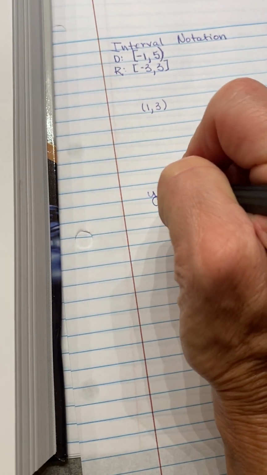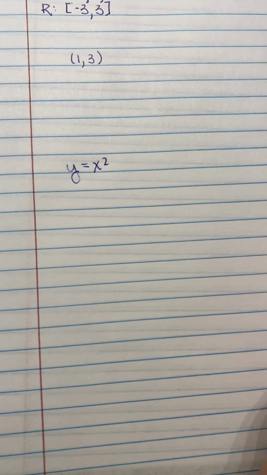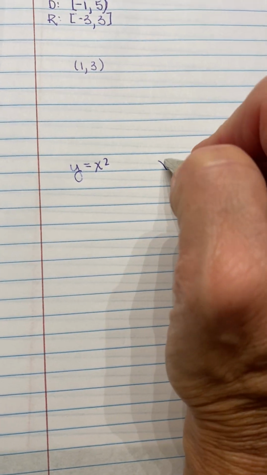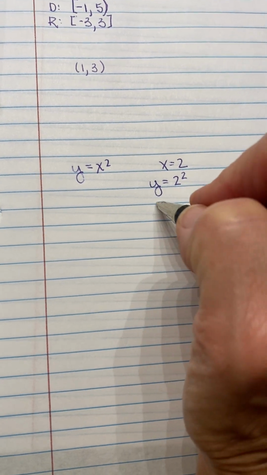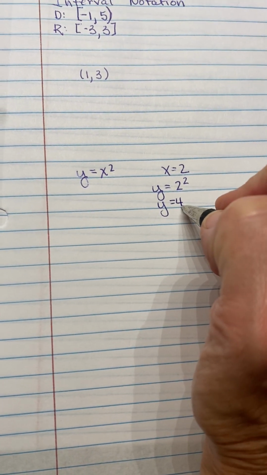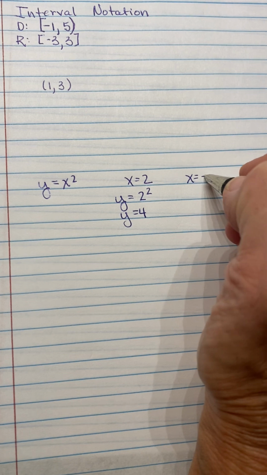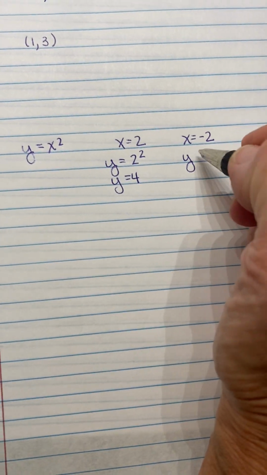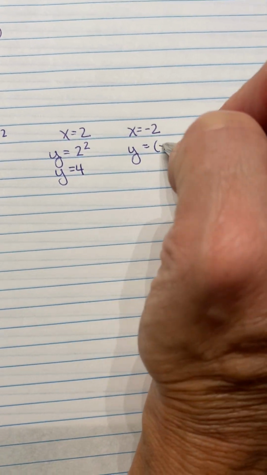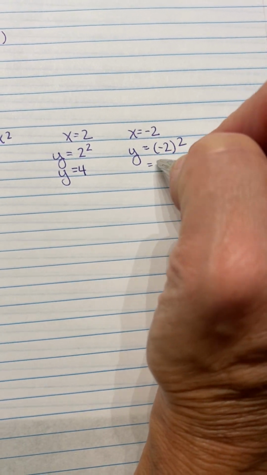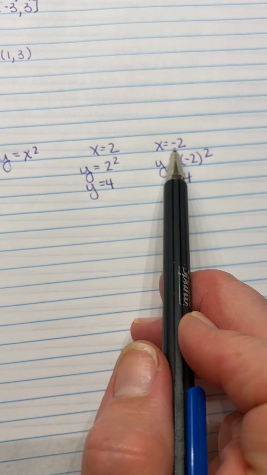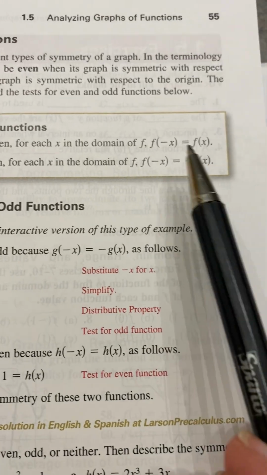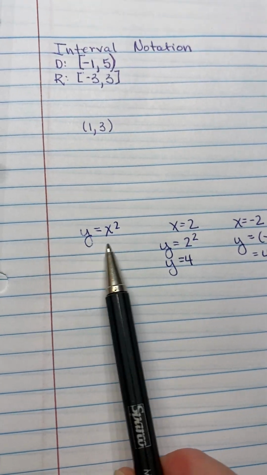If we have y is equal to x squared, then if x is equal to 2, y would equal 2 squared, or 4. And what if x is equal to negative 2? Then y is equal to negative 2 quantity squared, which is also 4. So f of x is equal to f of negative x. That's what this means right here. This is an even function.